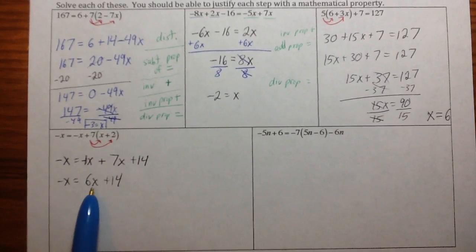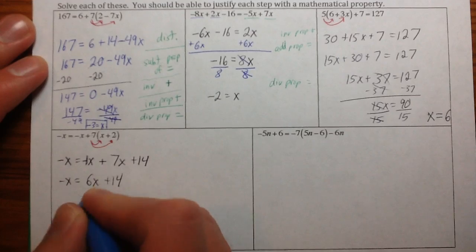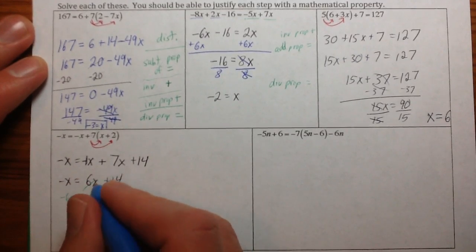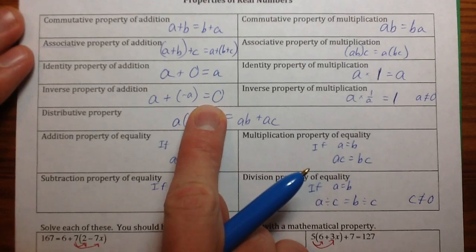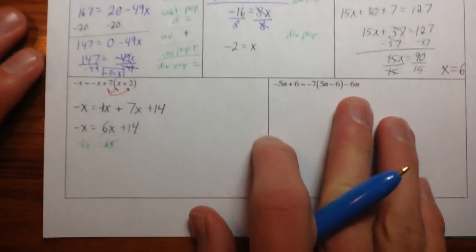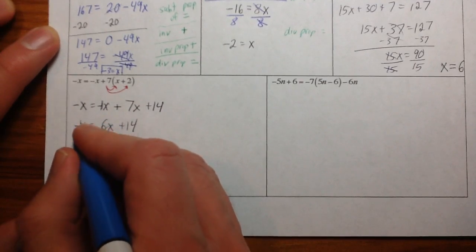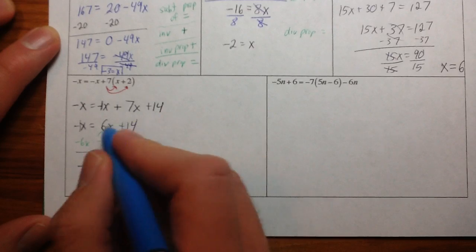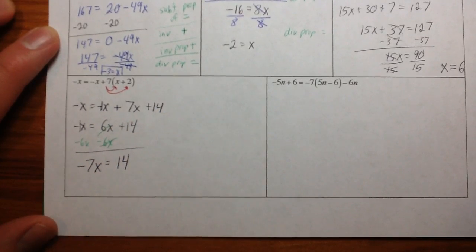So let's get x together. We will subtract 6x from both sides. Cancel those out. That becomes 0. 6x minus 6x, inverse property of addition. Just saying. Negative 1x minus 6x is negative 7x. That is equal to 14.